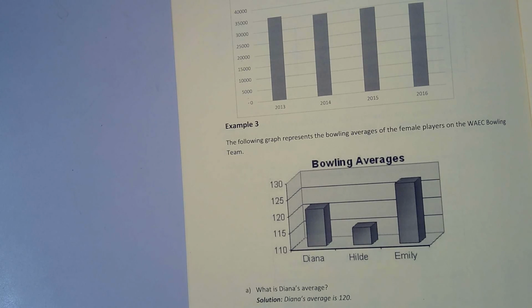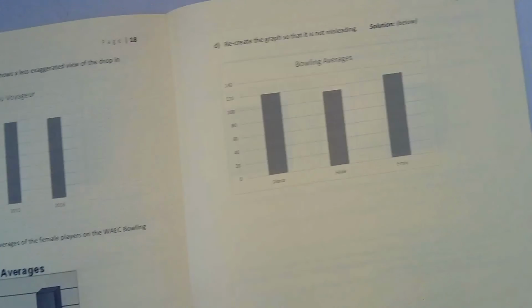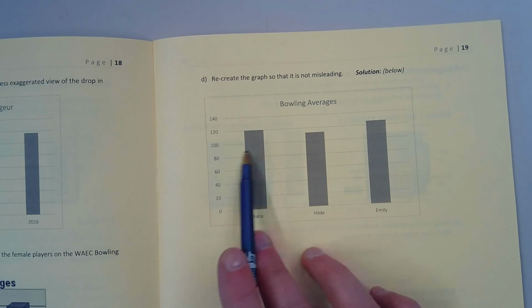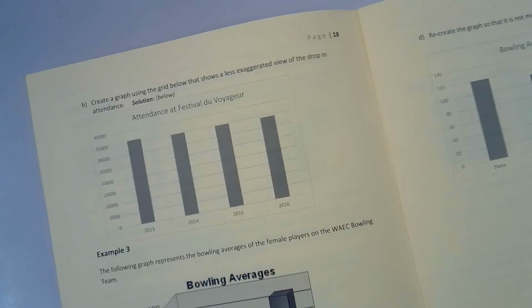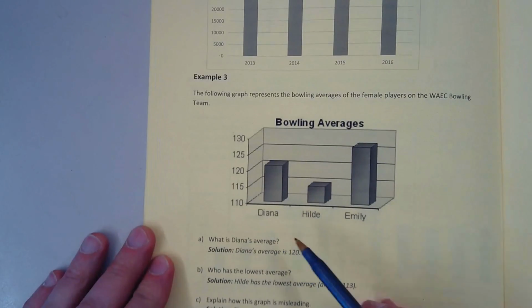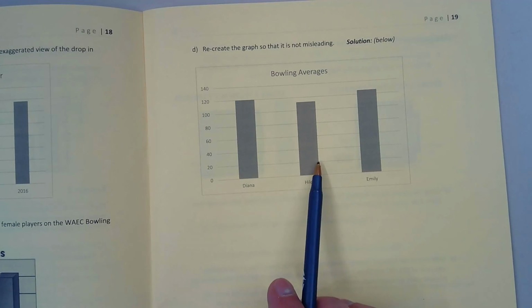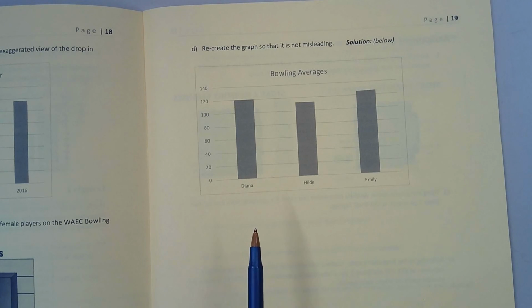In bowling, a difference of like 10 is not that much. And then if you recreate the graph, you'll notice that it doesn't look nearly as dramatic, right? Over here, it makes it look like Hildy's got almost 0, right? Makes it look like she's got almost no bowling average. But over here, not so bad.